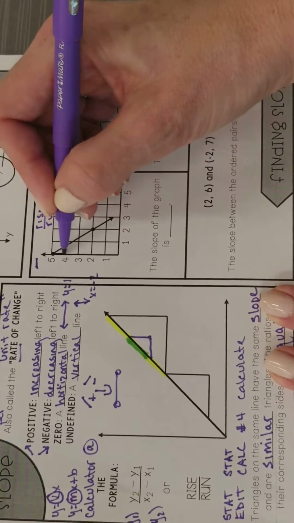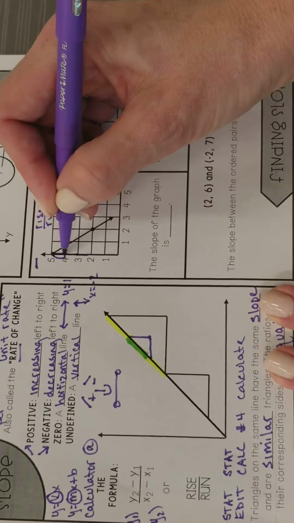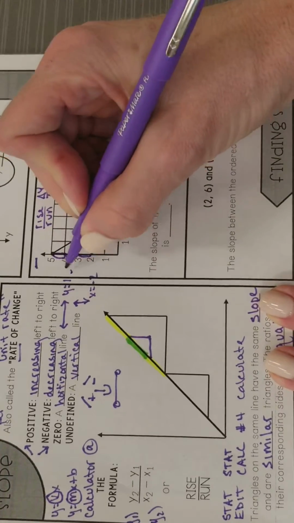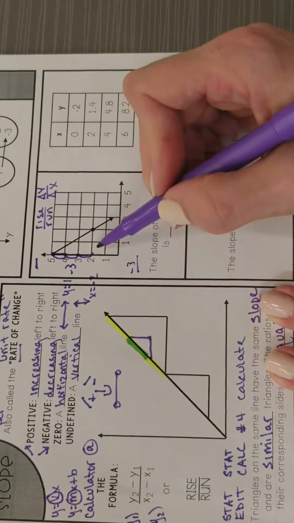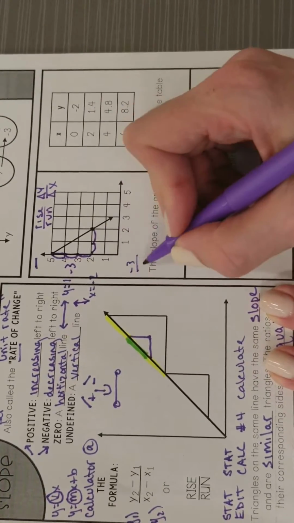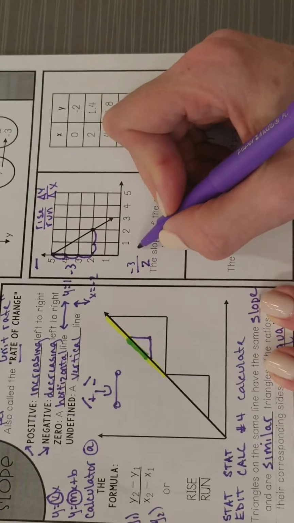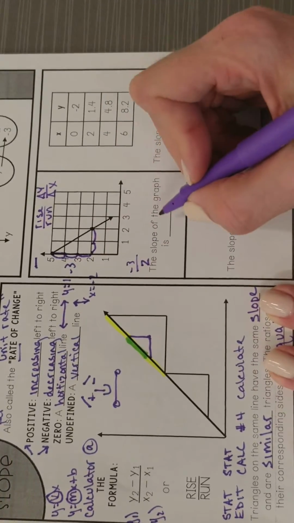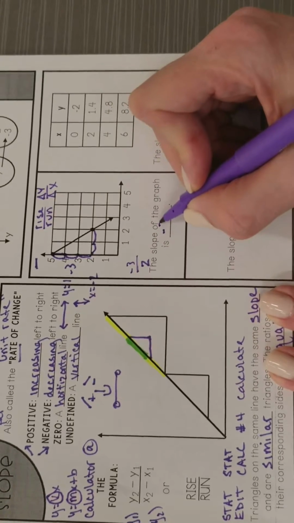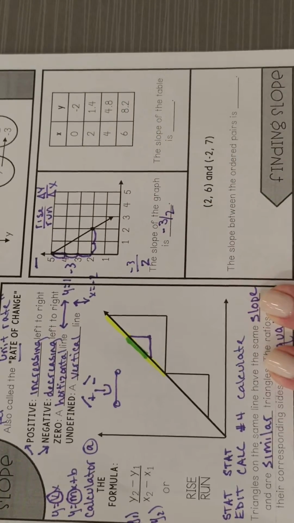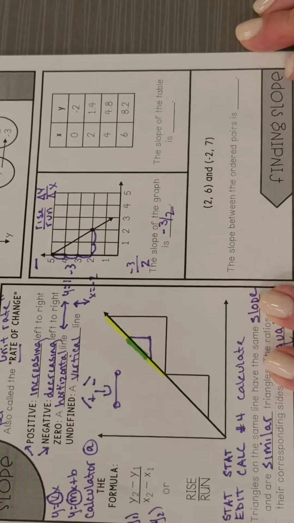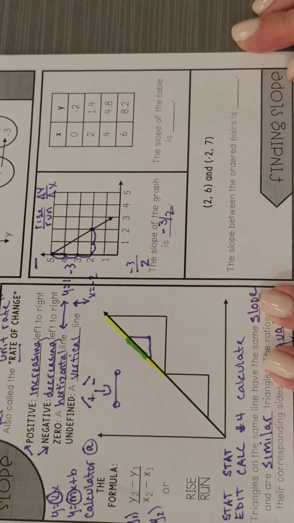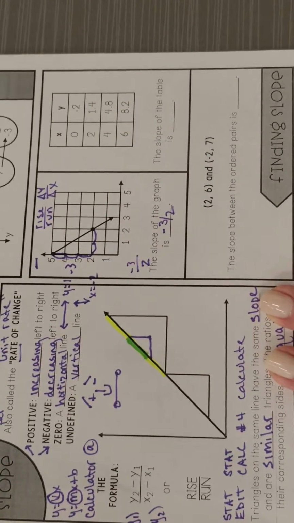And if you go down 1, 2, 3, here I'll make it out here, 1, 2, 3, I had a -3 rise. So I'm going to put -3, and my run is 1, 2, but it's positive. So that means my slope is actually -3/2. Now another way you could have done that is plot those points and use your formula of y2 minus y1 over x2 minus x1. Usually though, when they give you a graph, this is the easiest way to do it.